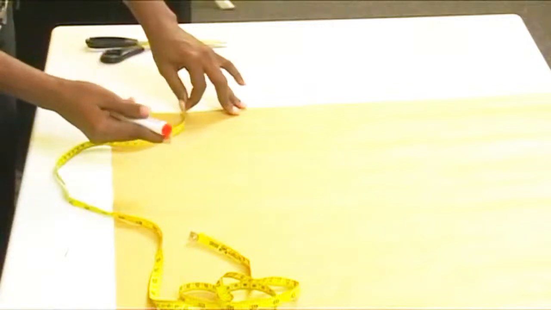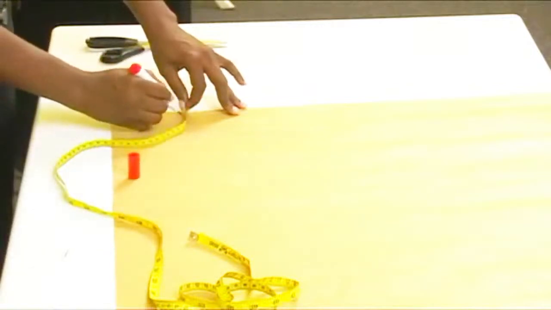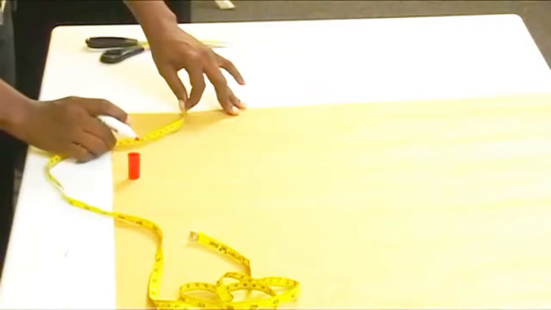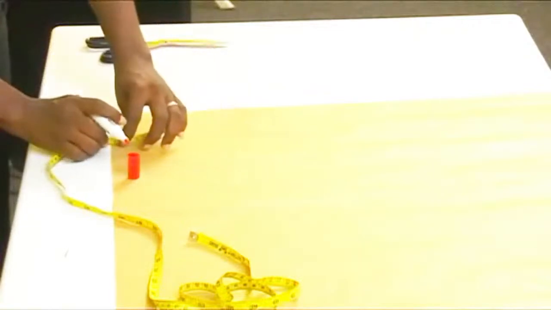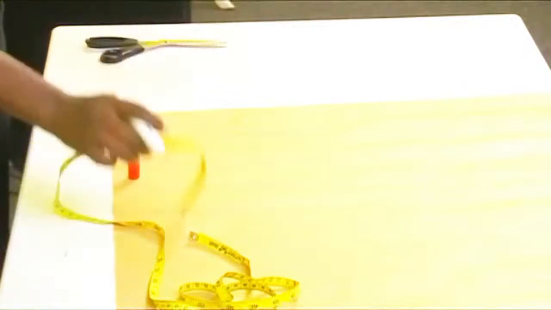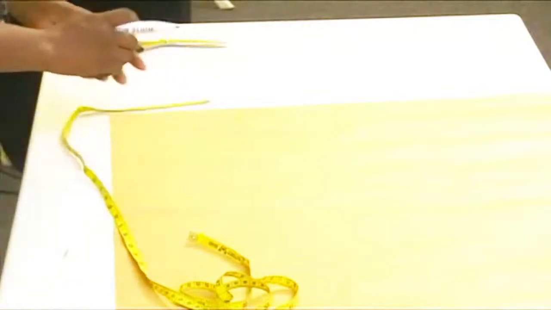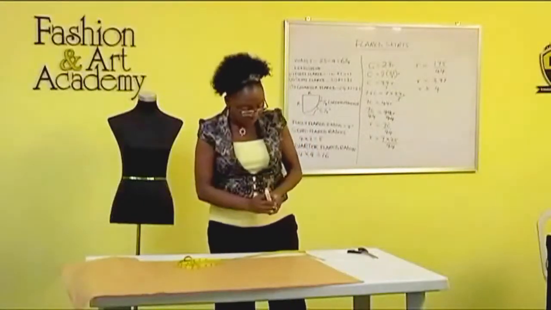So what I do is I mark on both sides and I choose one. I'm not sure which one is right, but I'll choose one. Now if I take a look at this, it's close to 3 3/4. Okay, what I have here is actually 3 5/8. So let me use 3 5/8 and check how it looks.